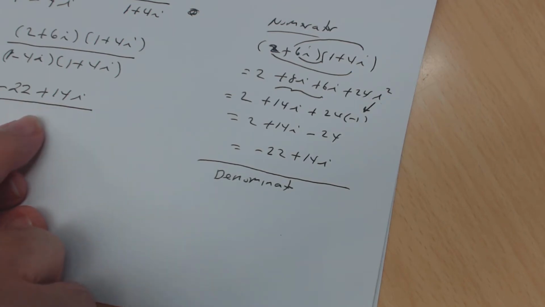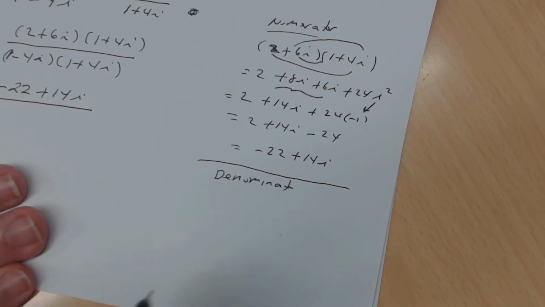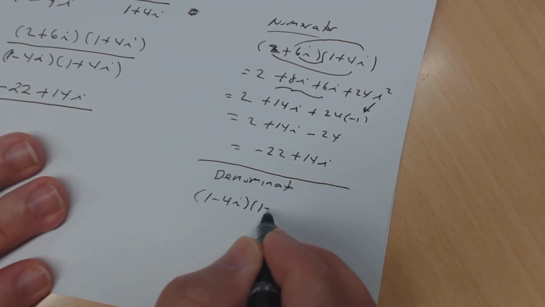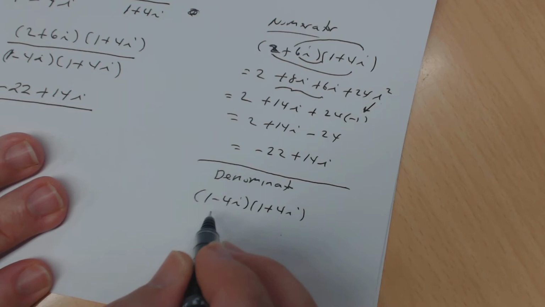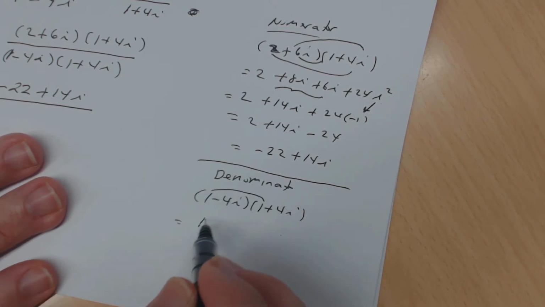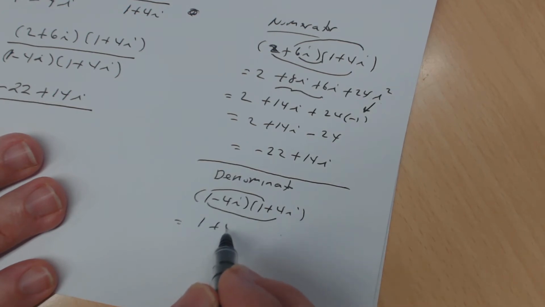There's not going to be an i. It'll be just the real number part. So I get 1 minus 4i times 1 plus 4i. When I use the FOIL method, 1 times 1 is 1, the first times the first. The outer is a positive 4i. The inner is a negative 4i.